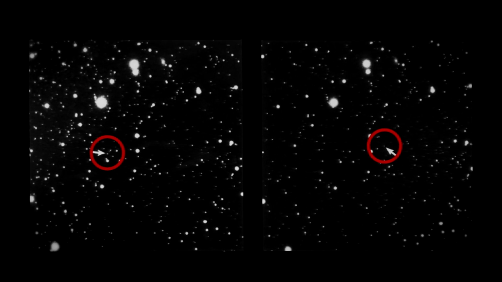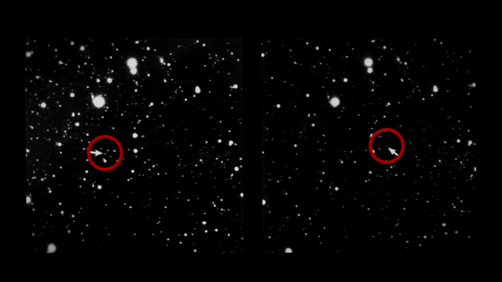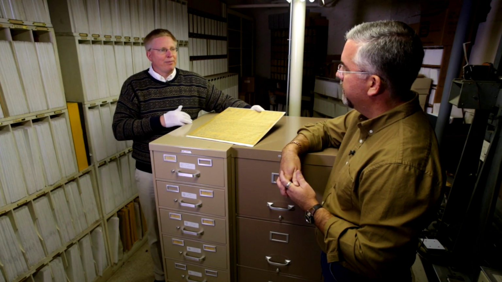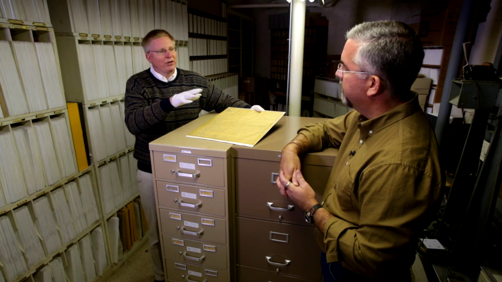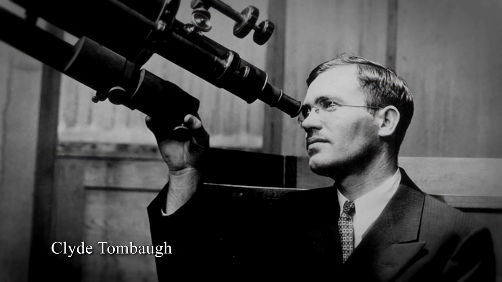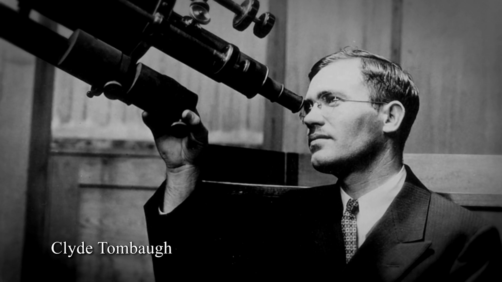Right. And out of maybe 200,000 or 300,000 on the whole plate, you're looking at every single one to see if any have changed position. And if it has, it might be a planet. It's going to be something that's closer to us and appears to be moving faster relative to those background stars. And can you tell us a little bit about the effort that Clyde had to put in to ultimately come up with the discovery? Sure.